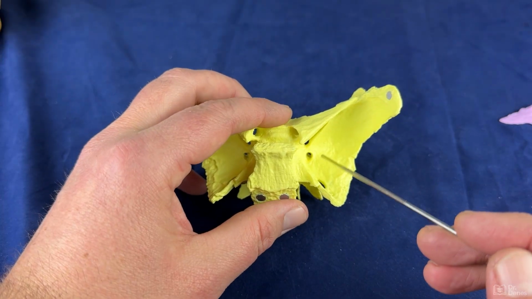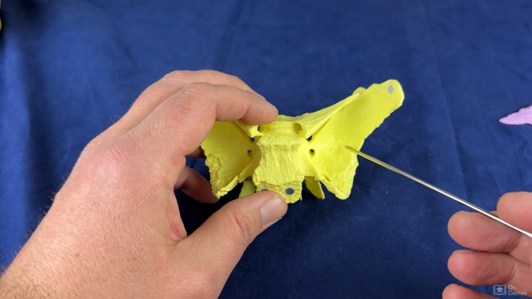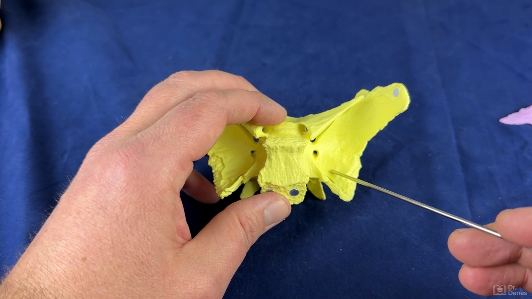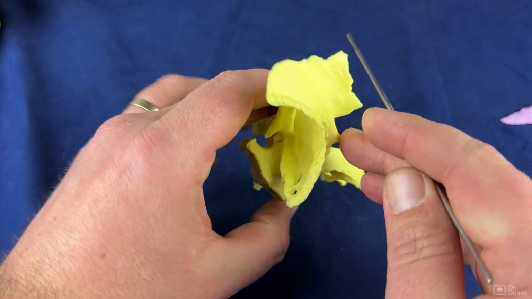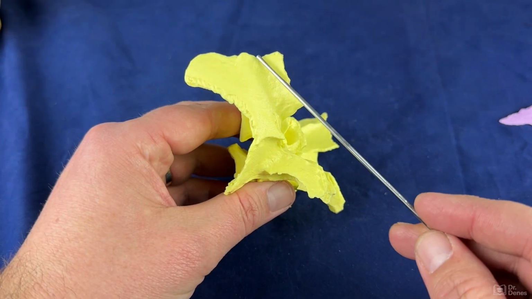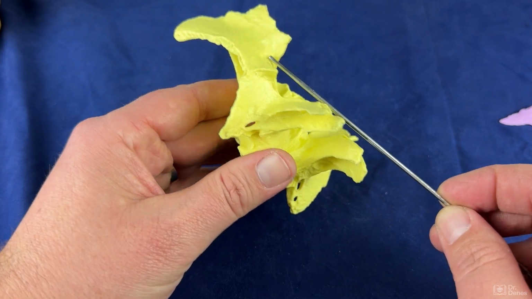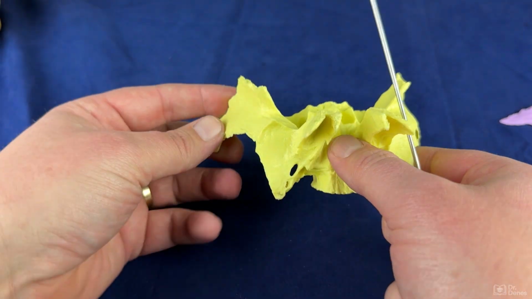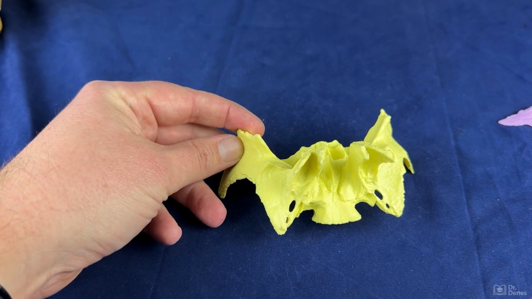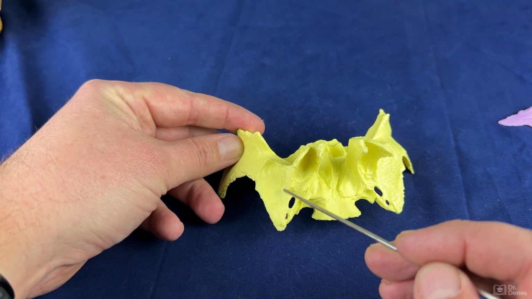Now, this greater wing, as mentioned before, has 5 surfaces. One of them is here, the facies cerebralis, and the rest are as follows. Externally, we have facies temporalis towards the temporal fossa, or the temporal region. Inferiorly, we will have the facies infratemporalis right here.